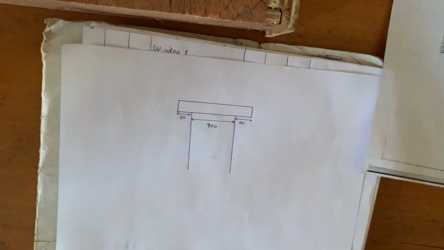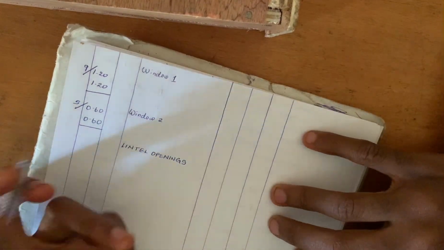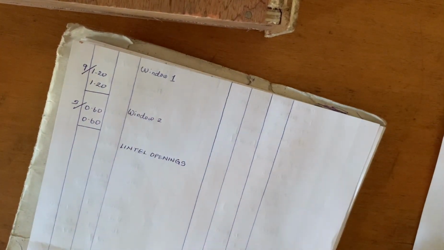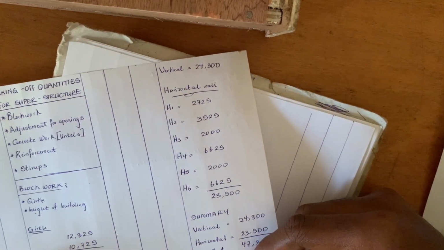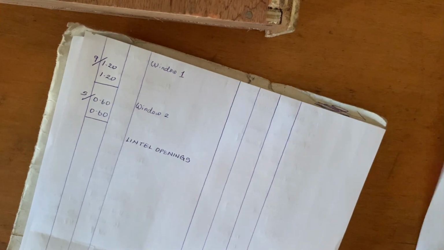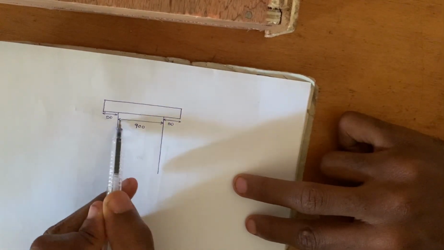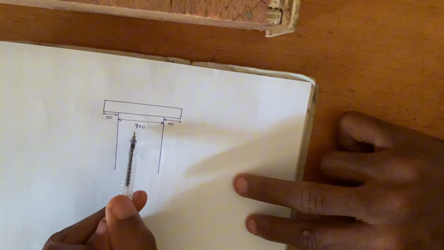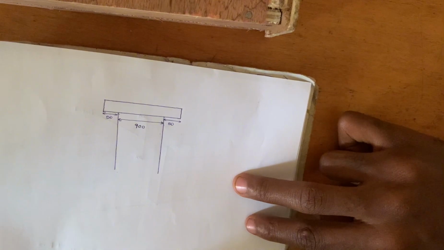Now to calculate for the lintel for door 1, we need to know the dimension of our door 1. The dimension of our door 1 is 1200 by 2100. It means that the dimension from here is 1200, and the dimension for the height is 2100.